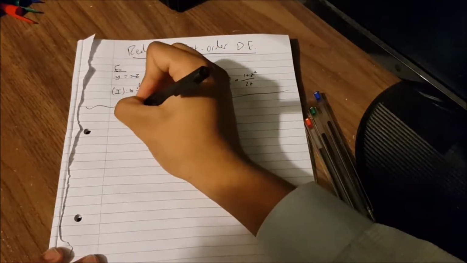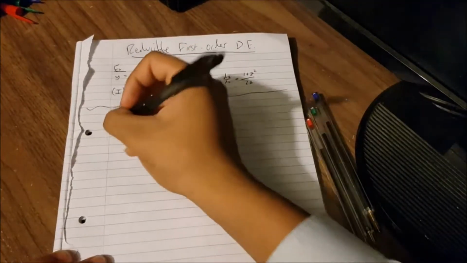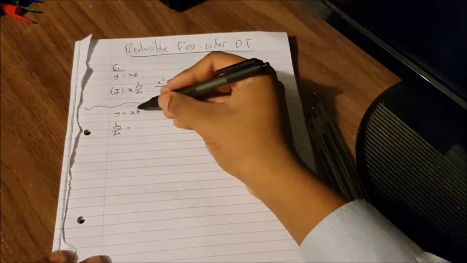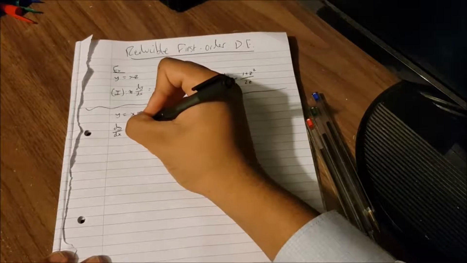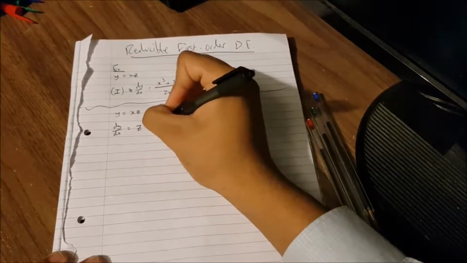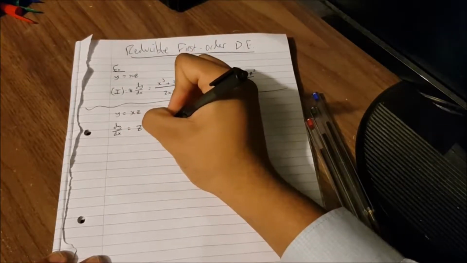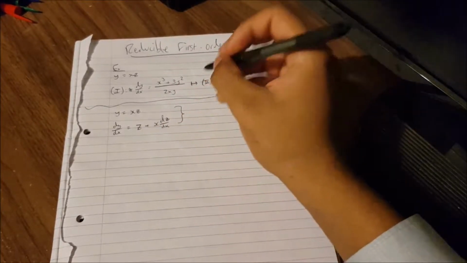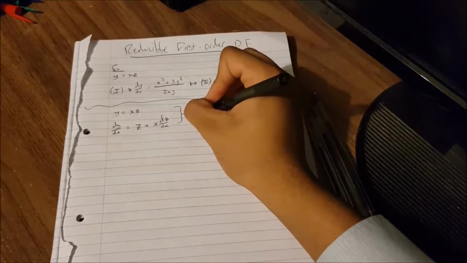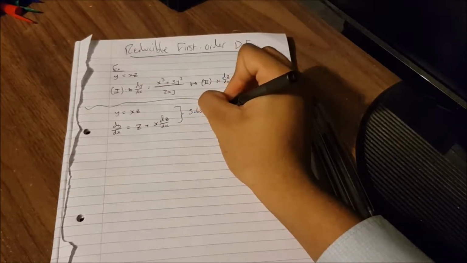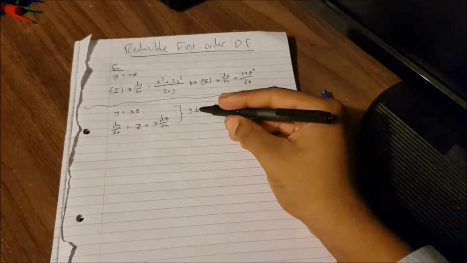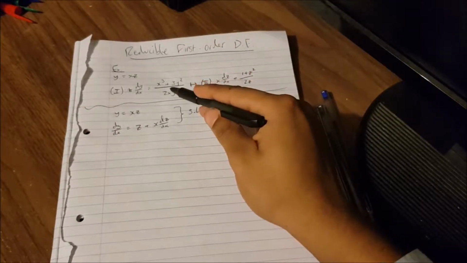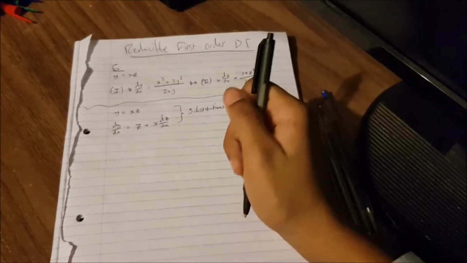So given that y equals xz, we're going to differentiate that immediately. So we're going to say that dy by dx is equal to, using product rule, z plus x dz by dx. Okay, those are the only two that we need. So these are substitutions. Now we're going to substitute these into the original differential equation.